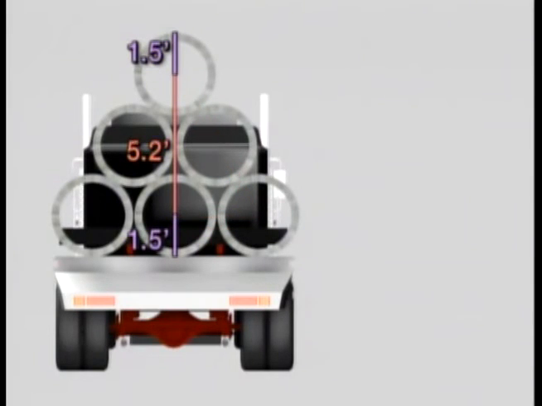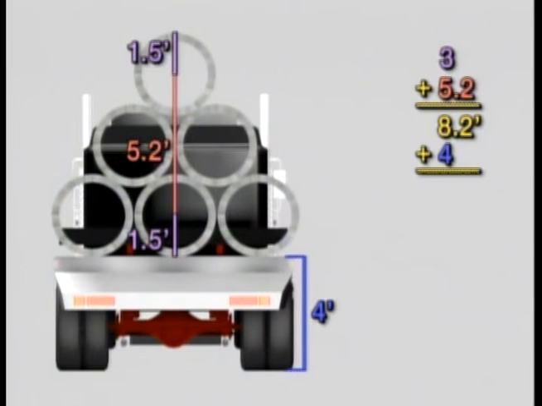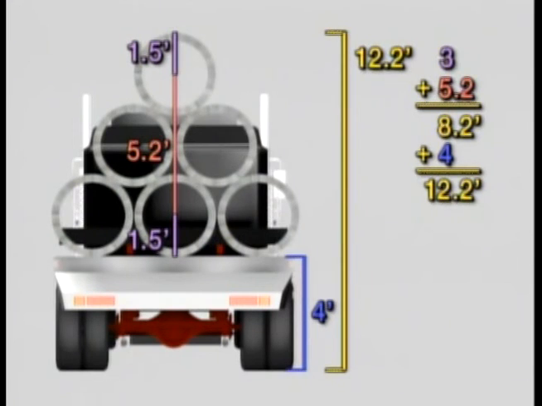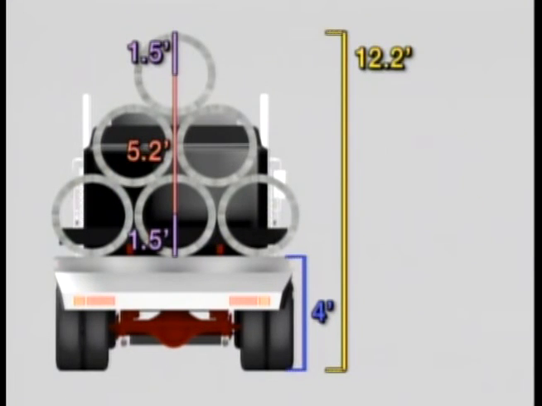Now that we know the length of this line segment, we can find the height of the stack. Remember, we have 1.5 feet above and 1.5 feet below this line segment, so we'll add 3 feet to 5.2. The height of the stack of pipes is 8.2 feet. Then we'll add the height of the truck bed, 4 feet. The height of the pipes, 8.2, and the height of the truck bed, 4, gives us a combined height of 12.2 feet. Uh-oh. The bridge is only 12 feet high. The truck will have to take a route with a higher underpass or no underpass at all.